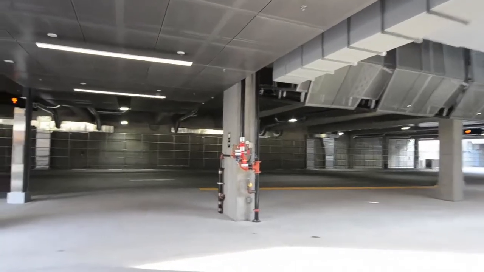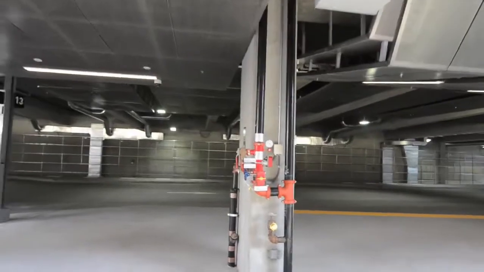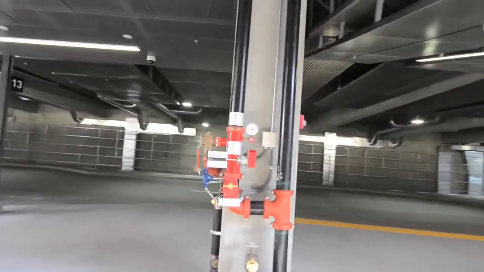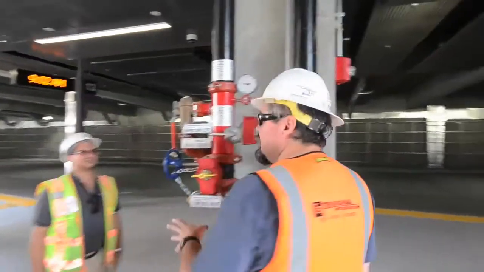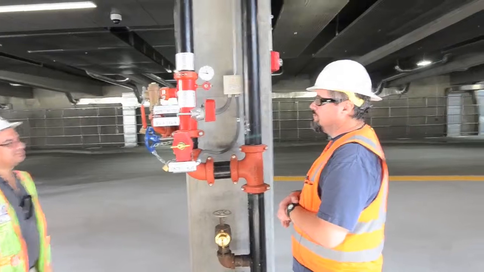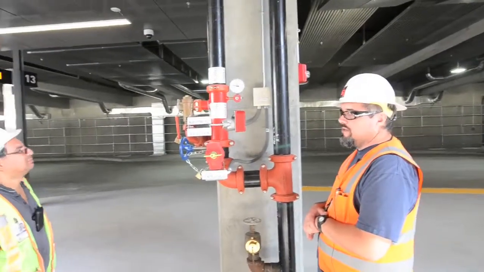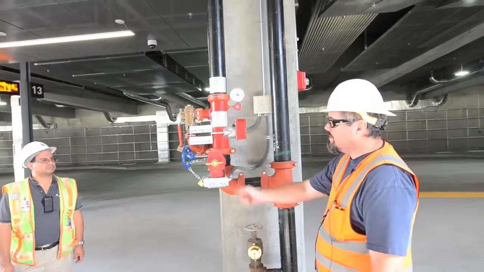So this has to stay open like this? It should always be open. No, I'm saying it seems like... I don't know what they're going to do with this, but yeah, you should definitely have a cage around it because people will be tempted to mess with it. Too many things here to mess with.